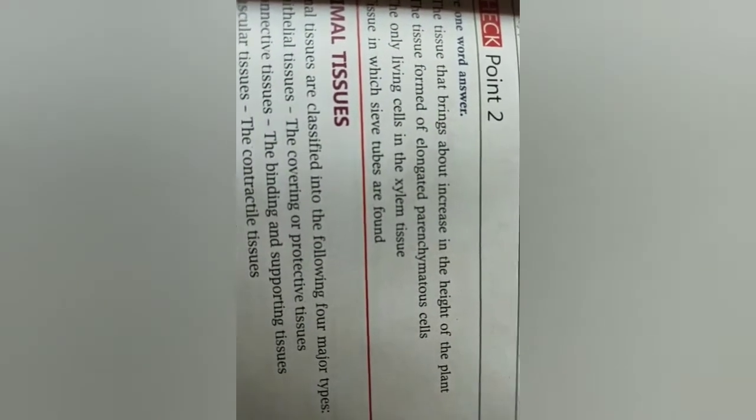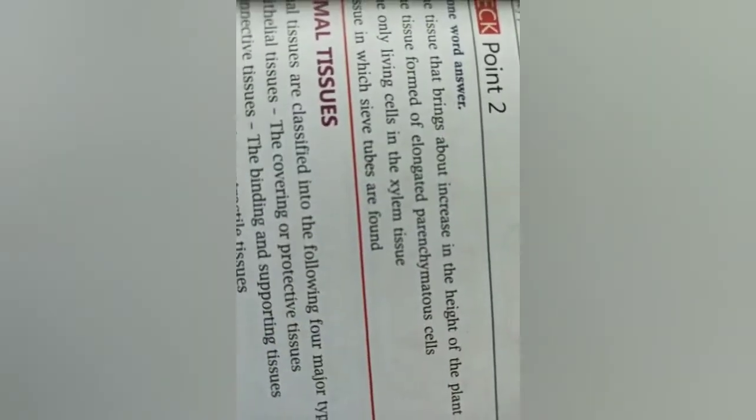For today's classwork, you will write one word answers for the following questions. The tissue that brings about the increase in the height of the plant. You have to write the names. The tissue formed of elongated parenchymatous cells. The only living cells in the xylem tissue, and the tissue in which the sieve tubes are found. Then you answer these questions. Write the difference between A, simple permanent tissue and complex permanent tissue, and B, xylem and phloem. So in our next video, we'll discuss the animal tissues.